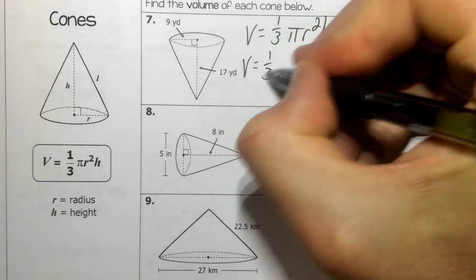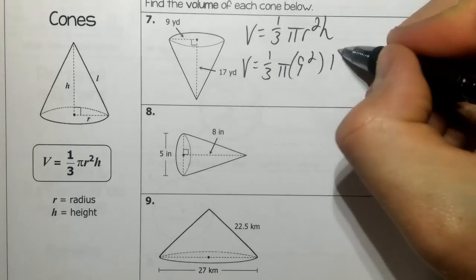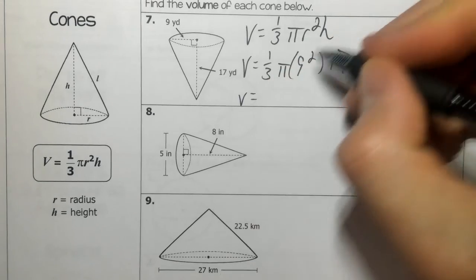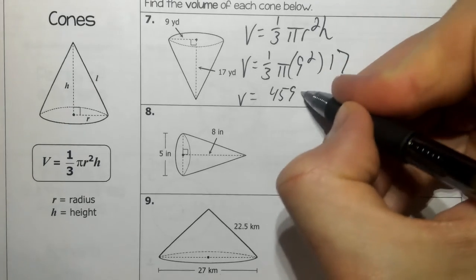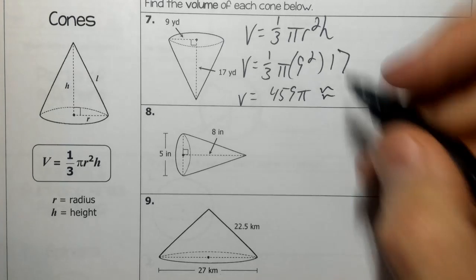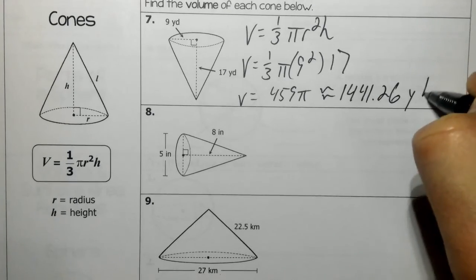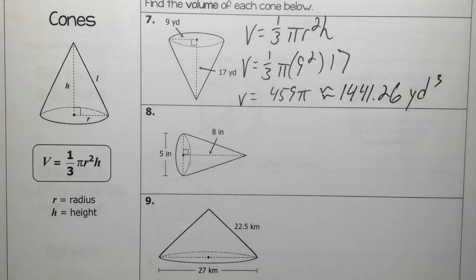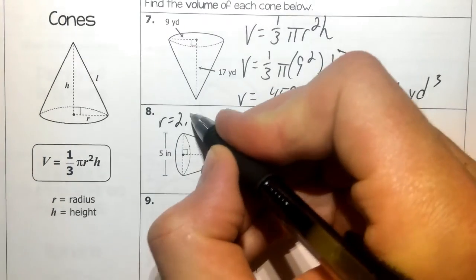So that would be 1/3 of pi times the radius is 9, so 9 squared, and the height is 17. So if I do 9 squared, that's 81 times 17 divided by 3. So I have 459 pi. So 459 times 3.14, that's going to be approximately 1,441.26 yards cubed. Okay. Number 8 is pretty much the same, except our radius is not 5, our radius is 2.5.